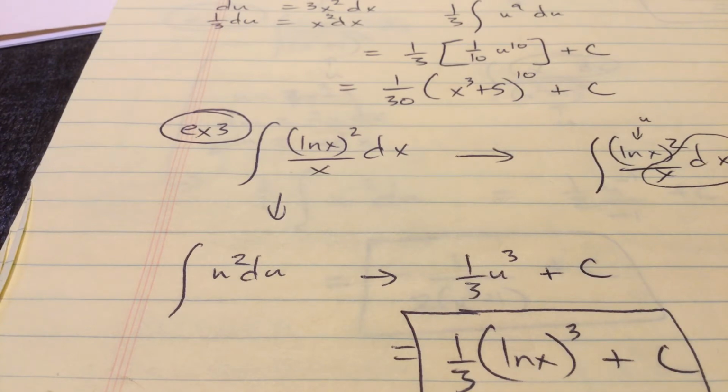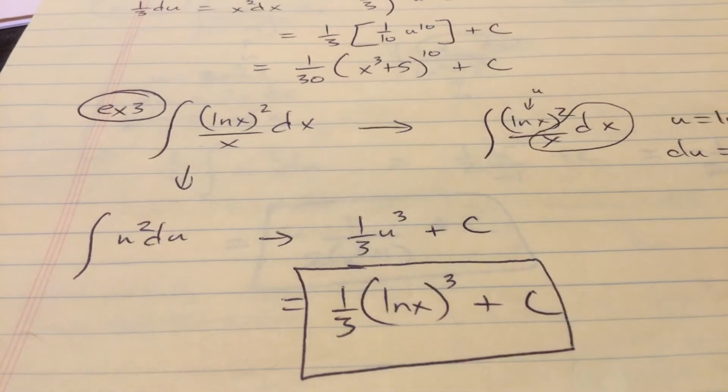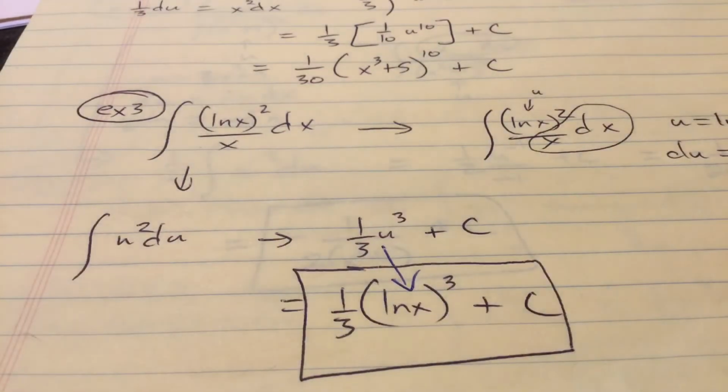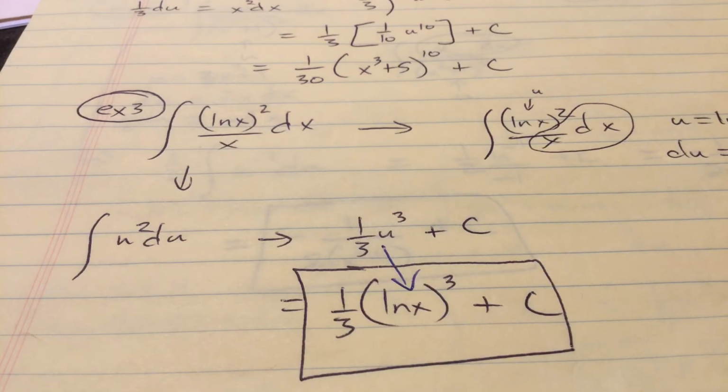Antiderivative: 1 power up divided by the new power, plus c. What is u? u is the natural log of x. Plug that in. All right. Hopefully we're feeling a little bit better about these. U substitution can be a challenge when you first learn it, for sure.